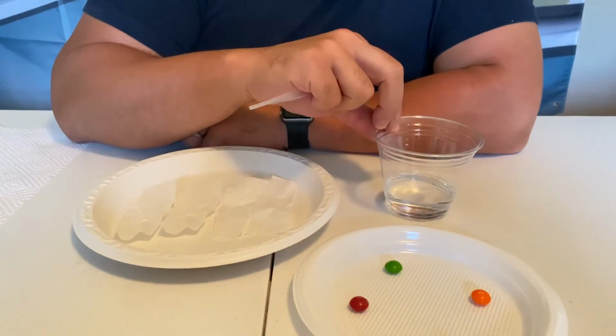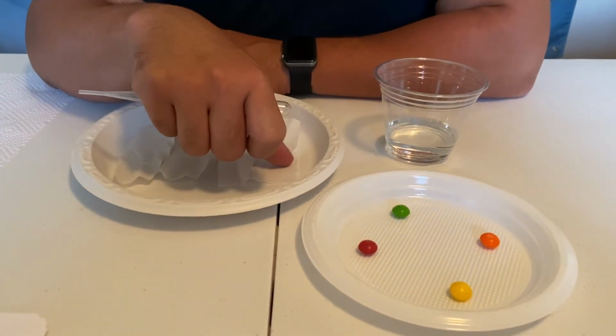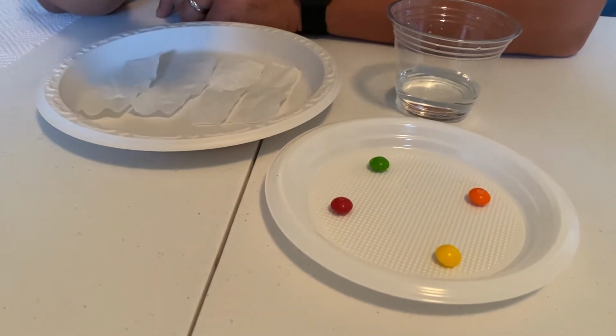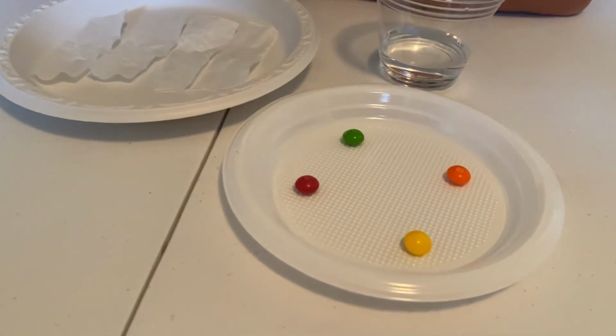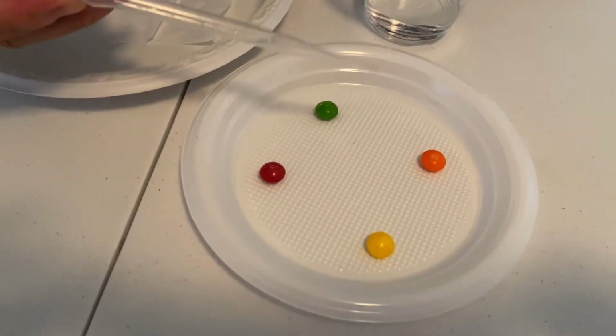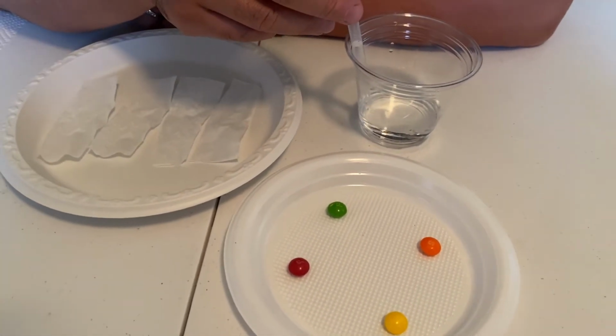Here's what we got. We have some water. This is just regular water. We have 4 coffee filter strips, and we have 4 different colors of, you bet it, some chewy, delicious, tropical tasting candy, Skittles.